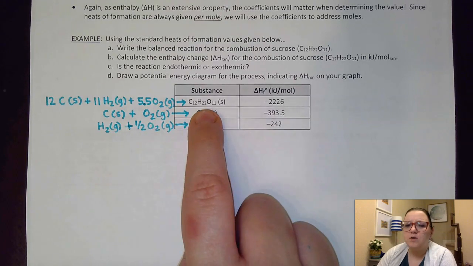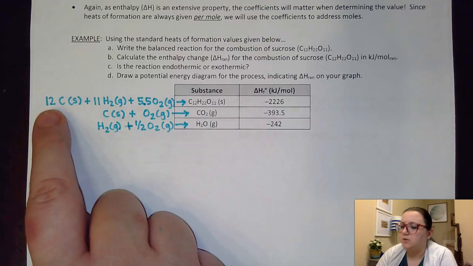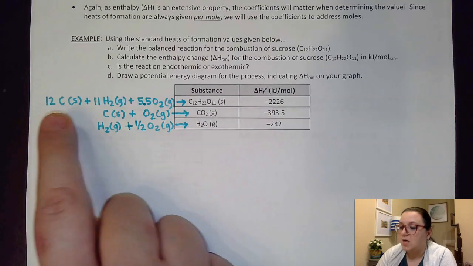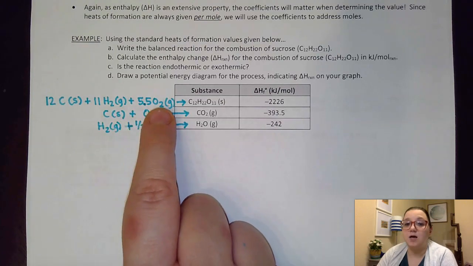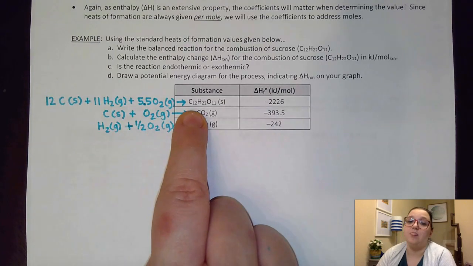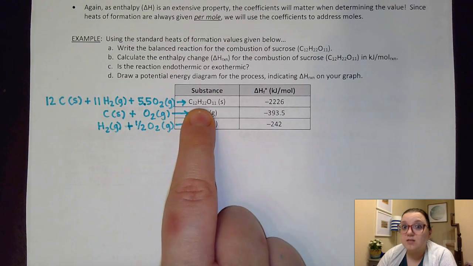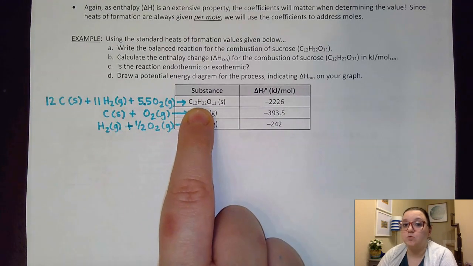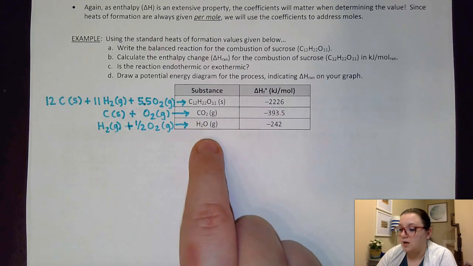And if I only want to form 1 mole of that sucrose, I would want to put together 12 of the carbons, 11 of the diatomic hydrogens, and 5.5 of the diatomic oxygens in order to get that 1 mole of sucrose. So the heat change associated with this particular process, this reaction, is a negative 2,226 kilojoules per mole.